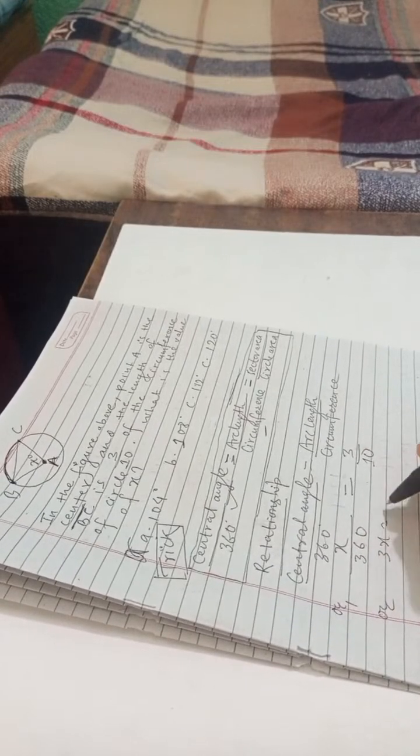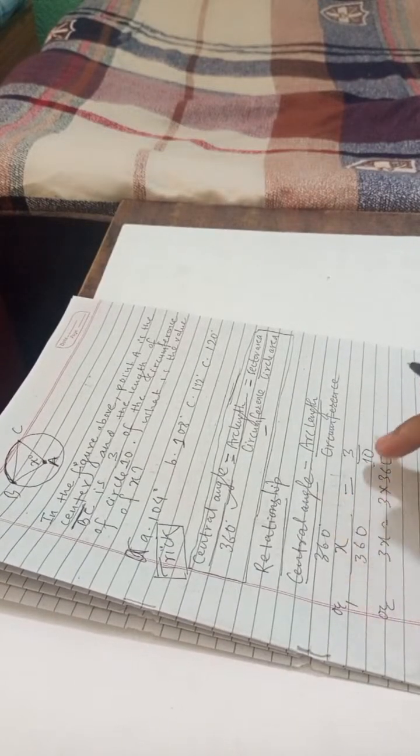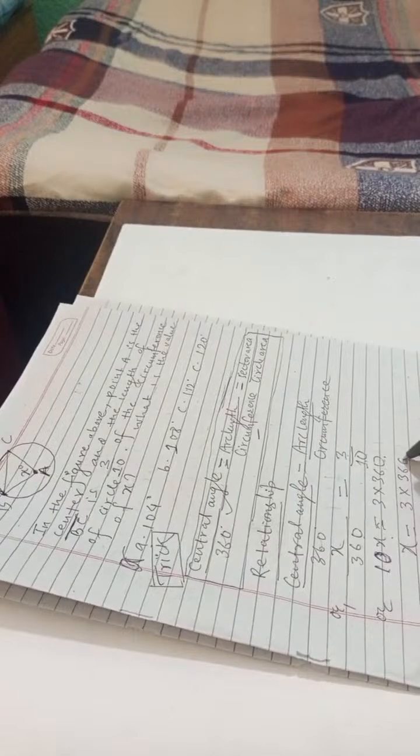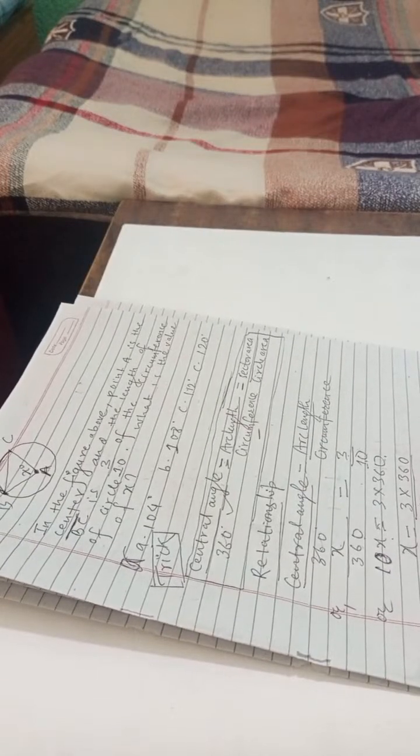So 10 into x, 10x is equal to 3 into 360, which means we have to divide by 10.